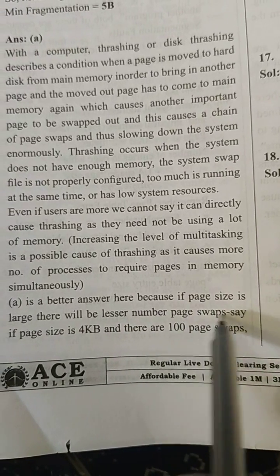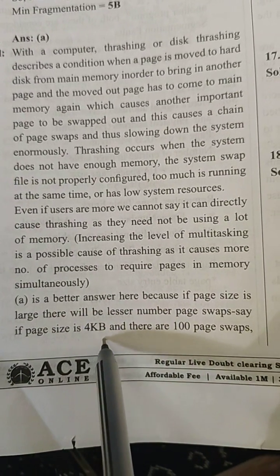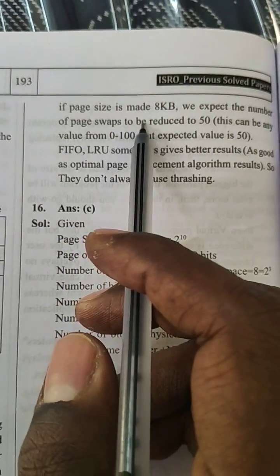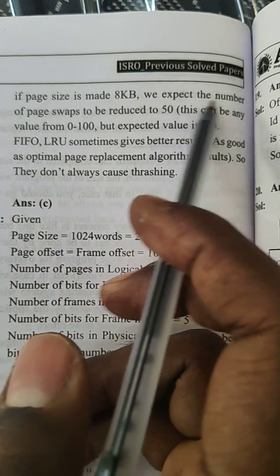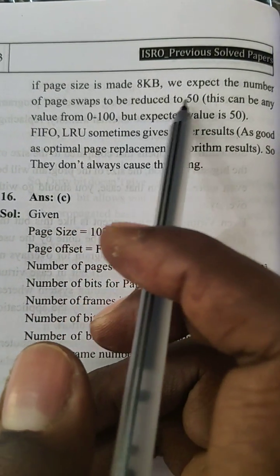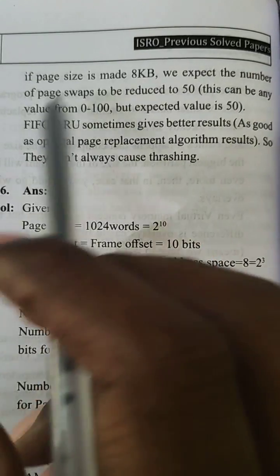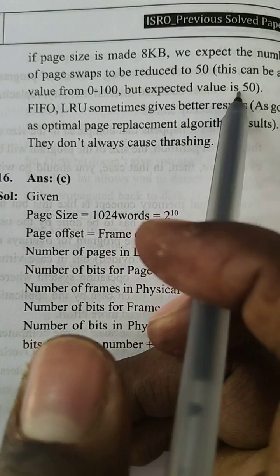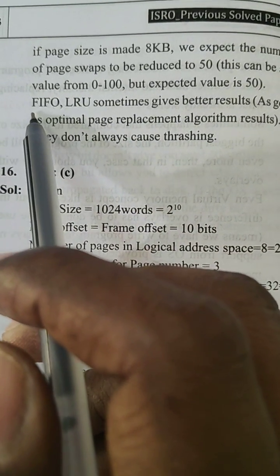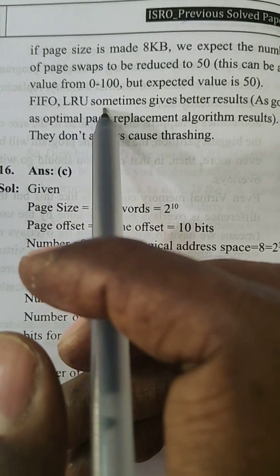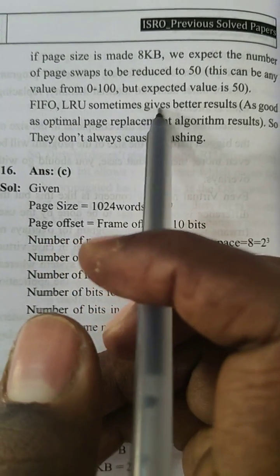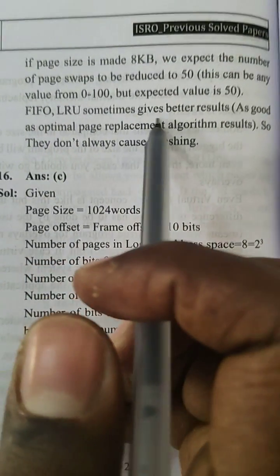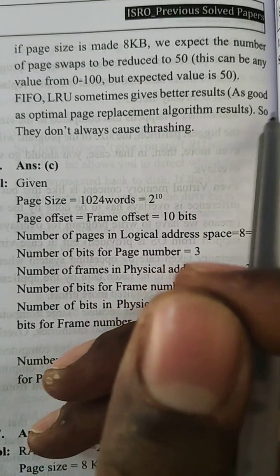lesser number of page swaps, as the page size is 4 KB and there are 100 page swaps. If the page size is made 8 KB, we expect that number of page swaps to be reduced to 50. This can be any value from 0 to 100, but expected value is 50. First in first out and LRU, least recently used, sometimes give results as good as the optimal page replacement algorithm, so they don't always cause thrashing.